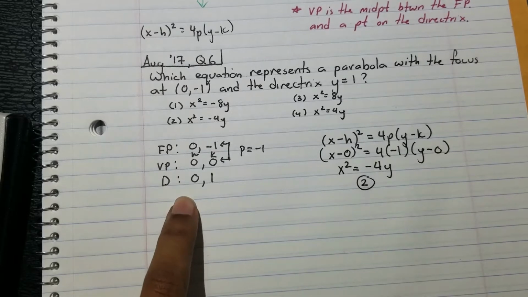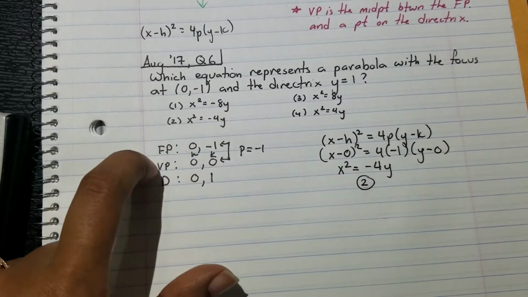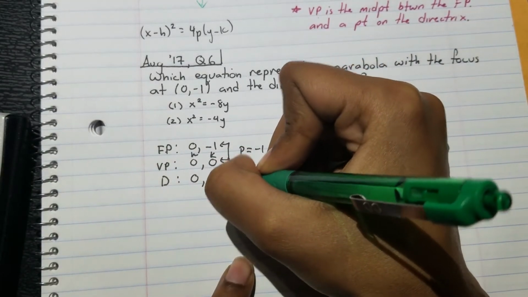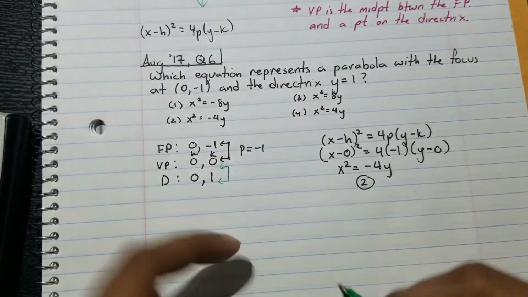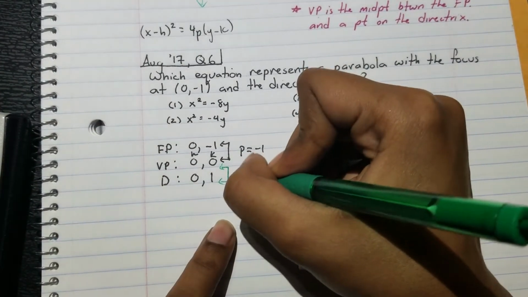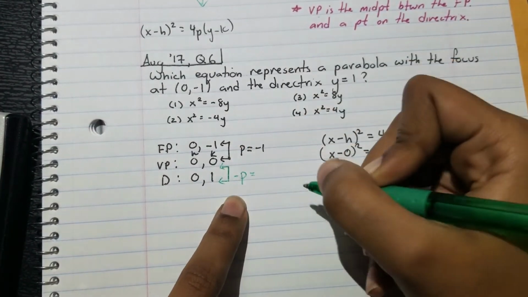Some of you may be asking, well, why should we go from the vertex point to the focus point? Why can't we go backwards? Well, that's totally fine. You just have to keep in mind that since you're going in the opposite direction, you're using the opposite sign. So this won't just be p equals, this is going to be -p equals.